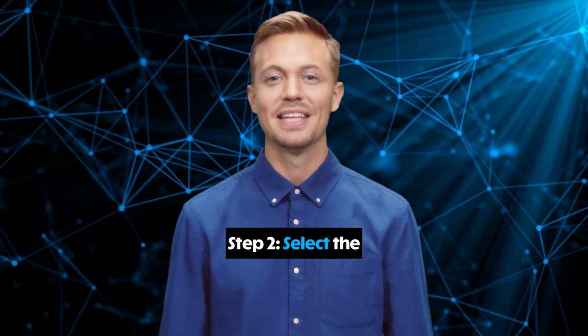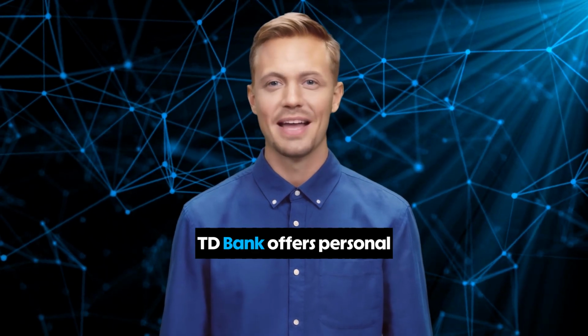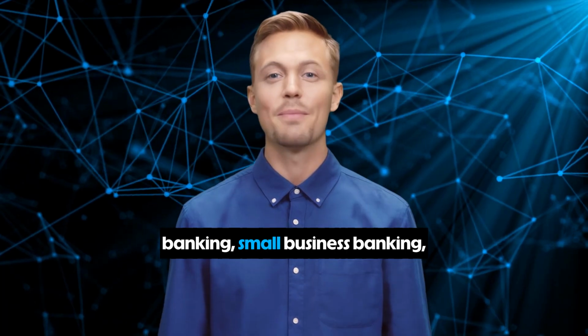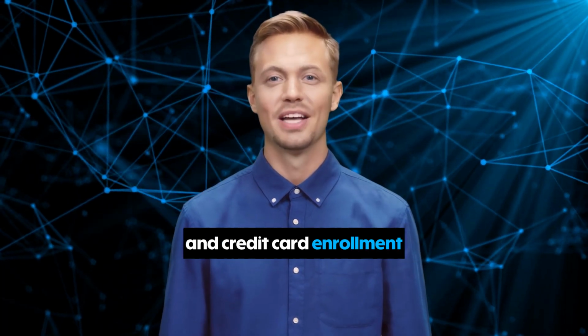Step 2. Select the type of account you want to enroll for online access. TD Bank offers personal banking, small business banking, and credit card enrollment options.